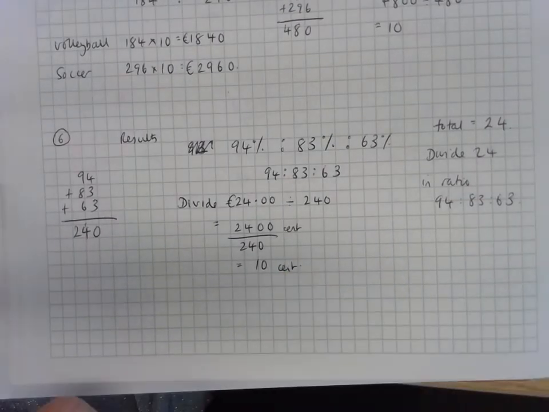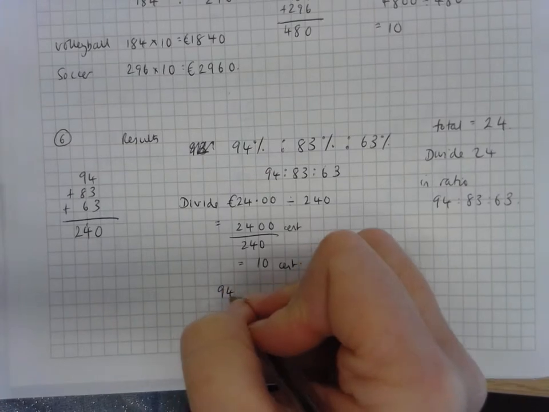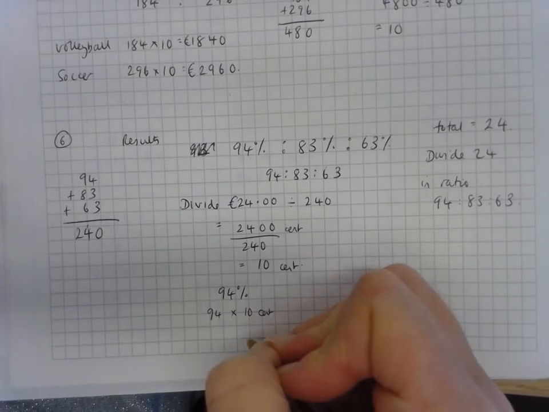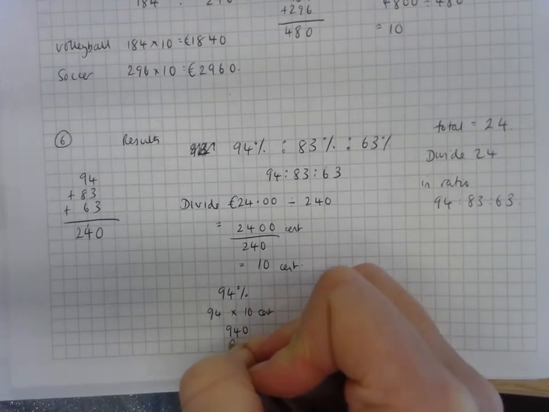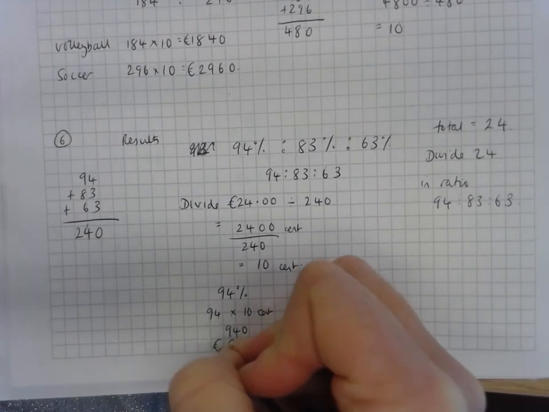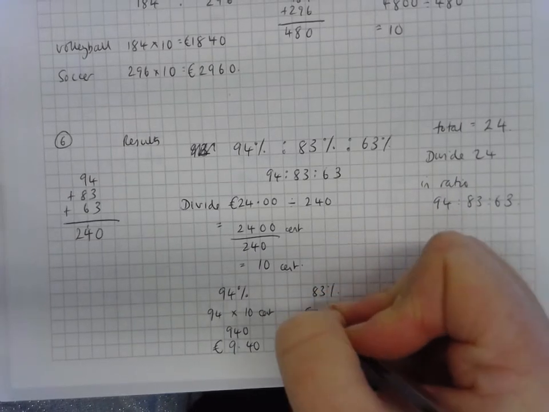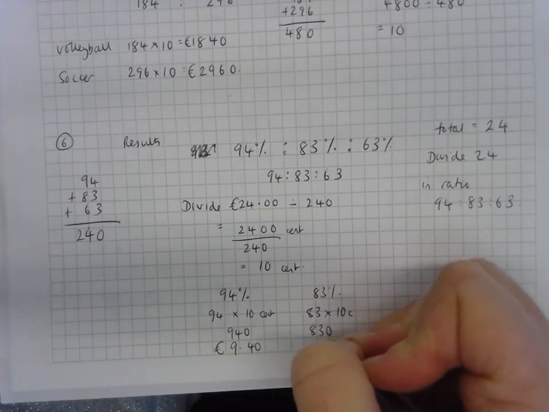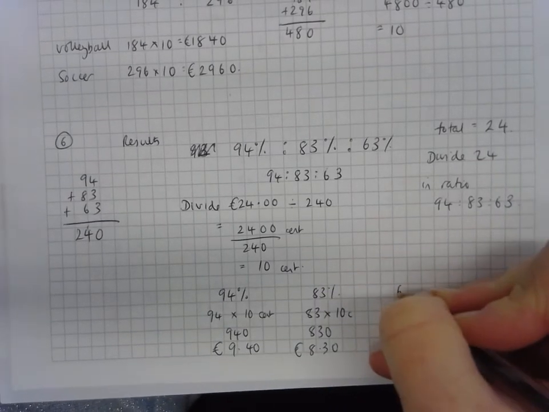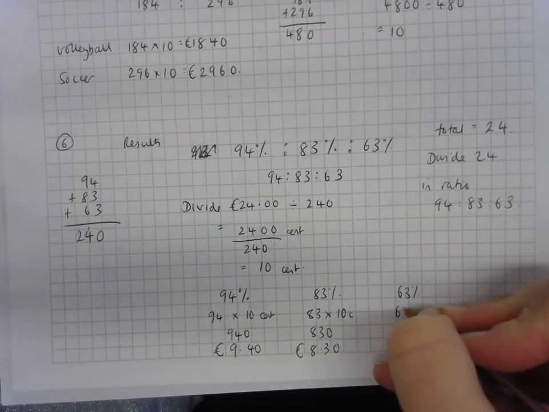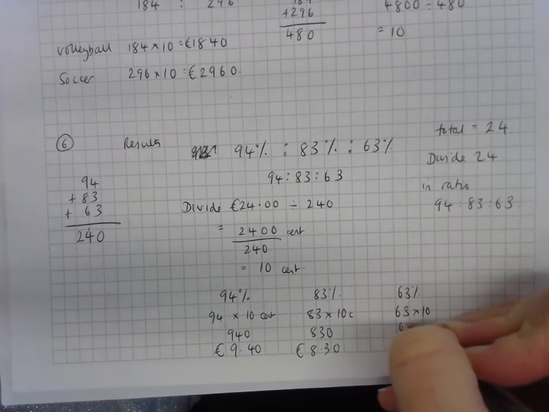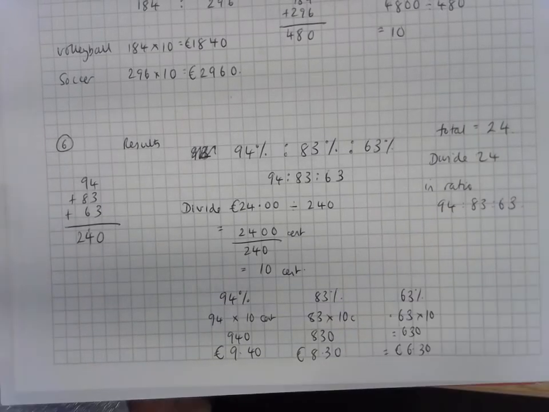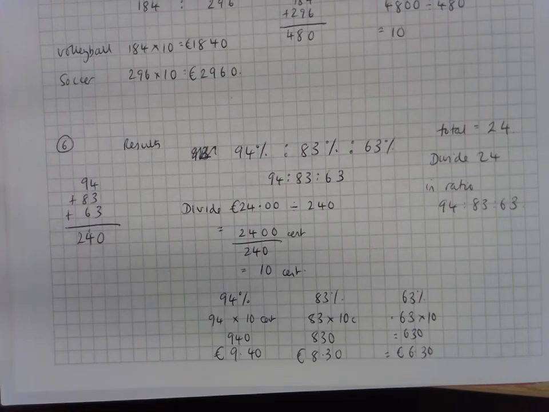So the person that got 94% is going to get 94 times 10 cent, which is 940, which is €9.40. The person who got 83% is going to get 83 by 10 cent, which is 830, which is €8.30. And the person who got 63% is going to get 63 by 10 cent, which is €6.30. So hopefully that's not causing any trouble.